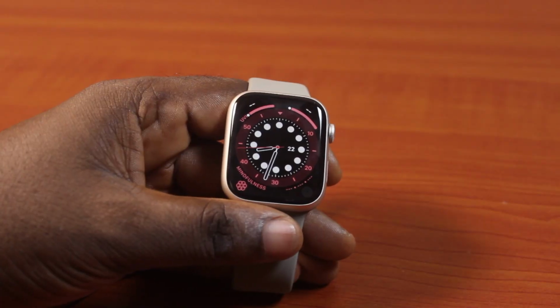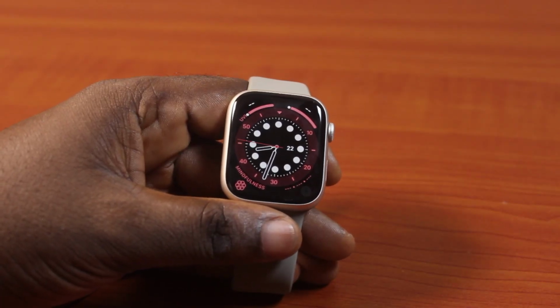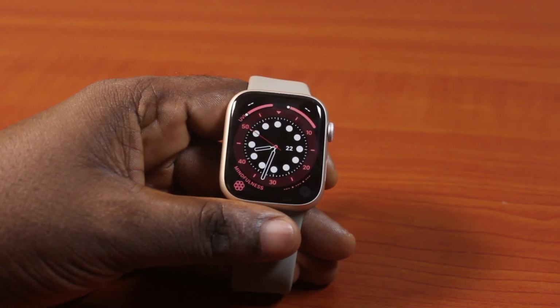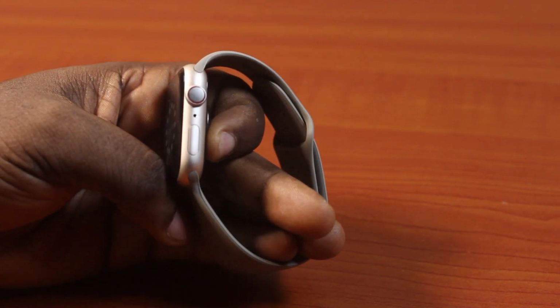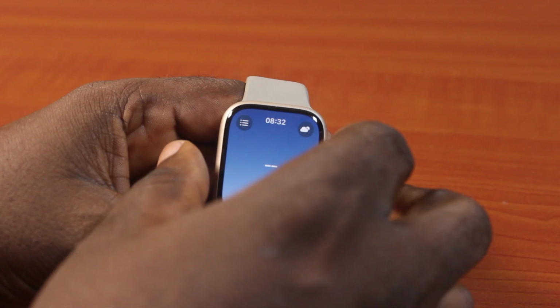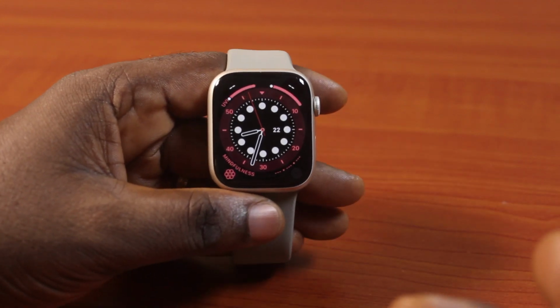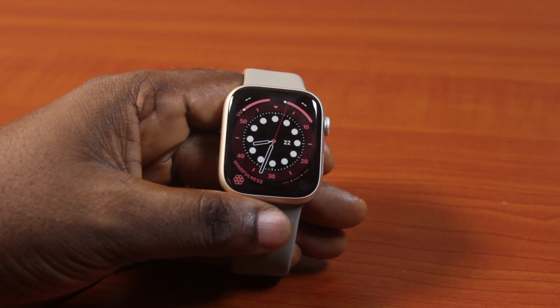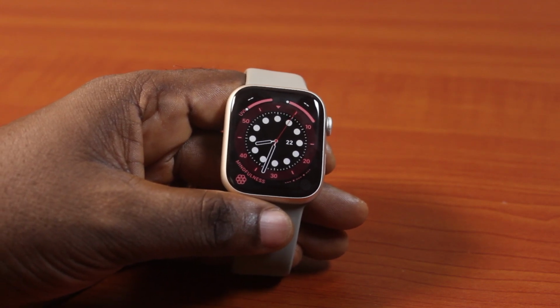In this video, I'll detail how to turn on or enable parallax effect on Apple Watch Series 9. So if you have an Apple Watch Series 9, whether it is 41mm or 45mm, whether it has cellular or not, whether it is GPS only or GPS and cellular, then you can easily enable or turn on parallax effect on your Apple Watch Series 9.